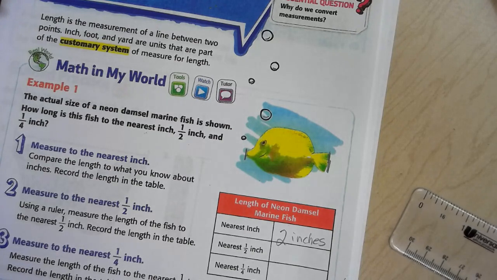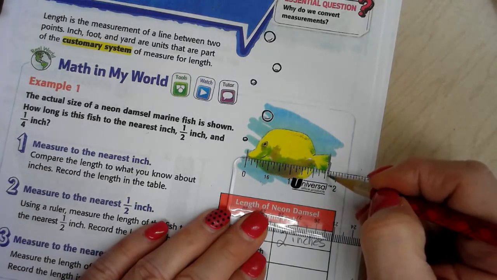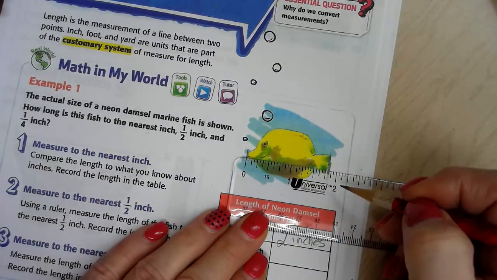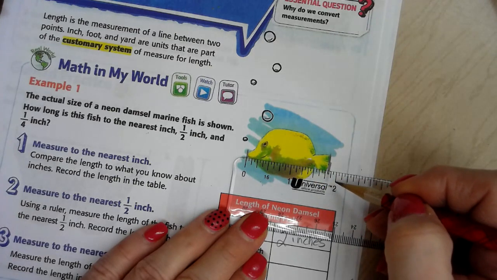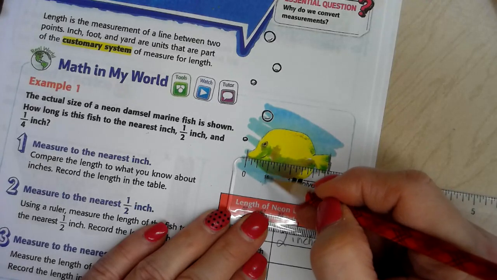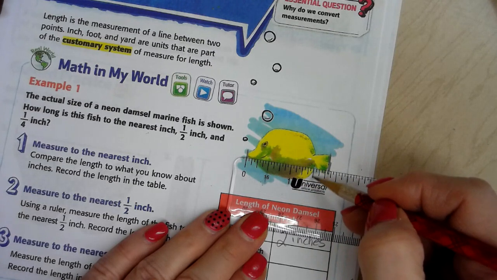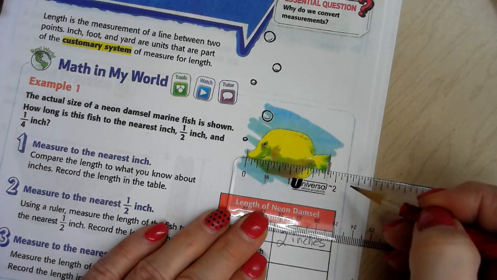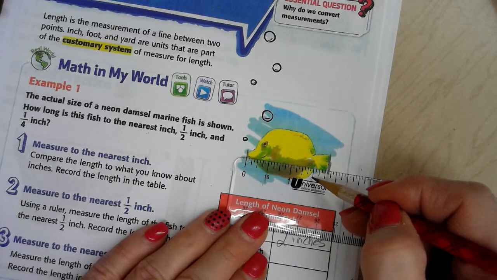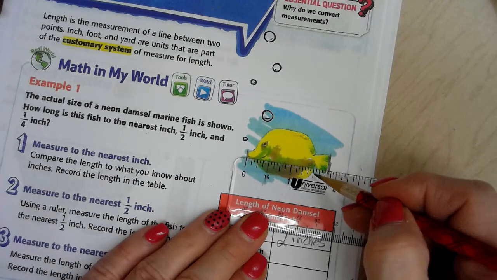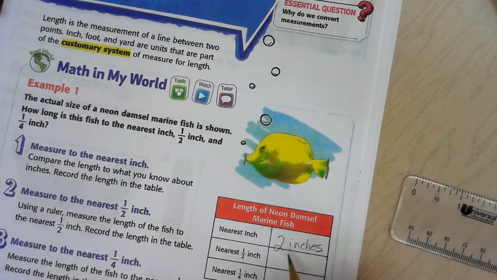So let's look at this again, to the nearest 1/2 inch. So if I put this again, it's about right here. What's it closest to? 1.5 inch? I actually think again, if this is a half, this is 2/2, that's 1, right? And this is 3/2, that's 1.5. And then over here is 4/2, that's 2. I actually think if we're going to the 1/2 inch, do you see how this line is actually closer to 2 than it is to 1.5? I'm going to go with 2 inches again for the 1/2 inch.